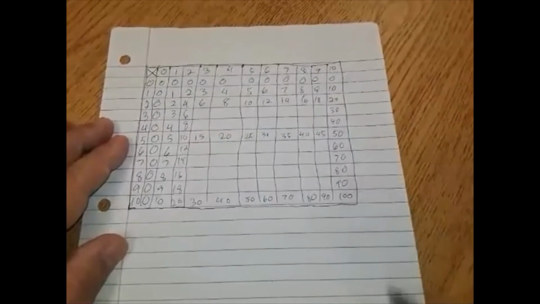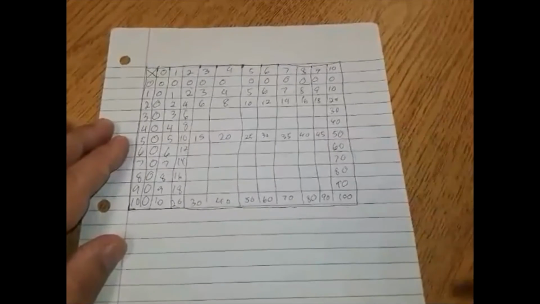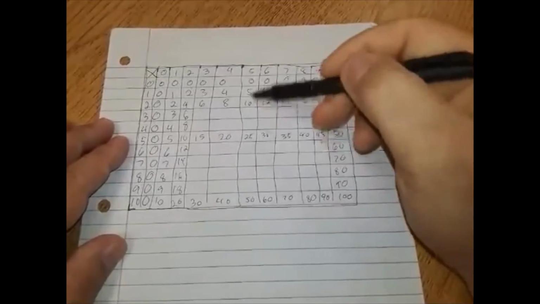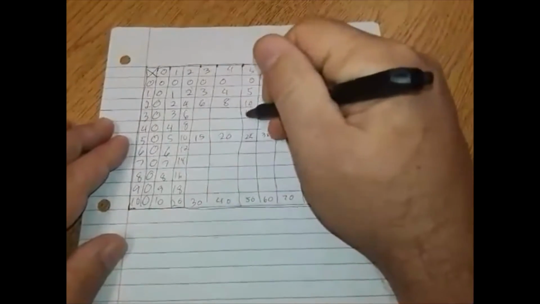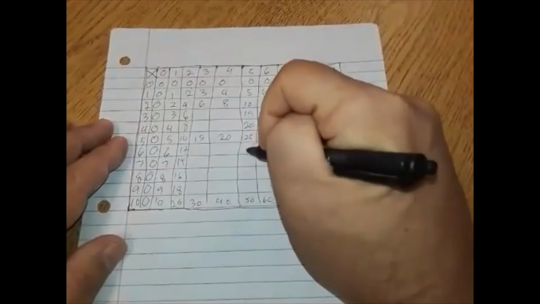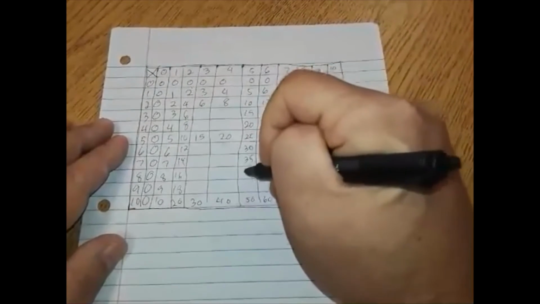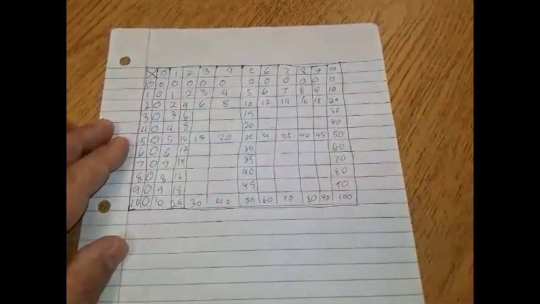Sometimes it's a self-check because when I get to the end, I know 5 times 10 is 50. Going down, we'll do the same thing. We already have 5, 10, that'd be 15, 20. There's our self-check, 25, 30, 35, 40, 45, and our last self-check is 50.